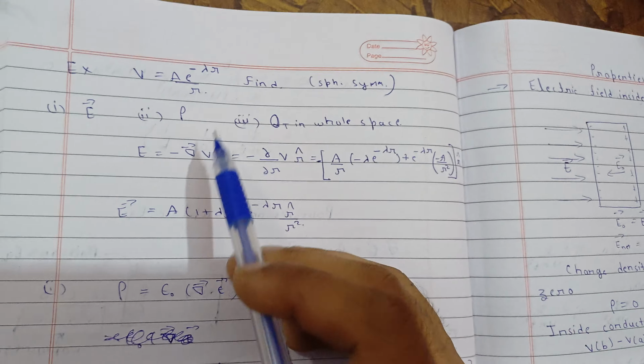So del by del R of V is this, so we need to find the partial differentiation with respect to R. V is this, so we will take it as two functions, 1 upon R multiplied by exponential minus lambda R. Use the product rule, we get this, and E will be A times 1 plus lambda R, exponential minus lambda R, R cap, divided by R square. So this will give you this. Now you have the electric field.